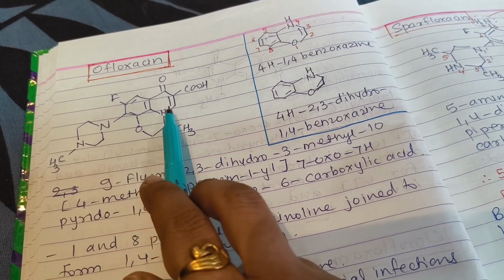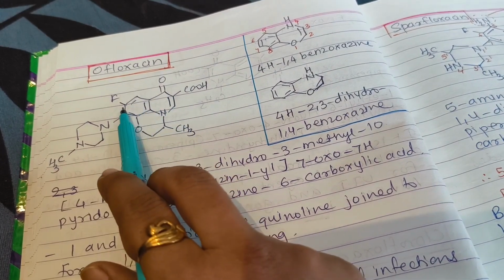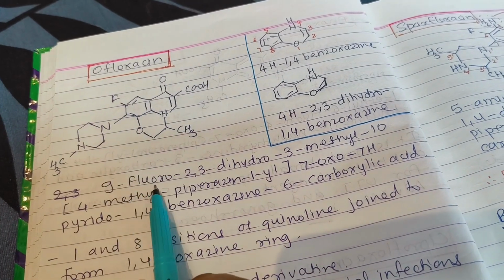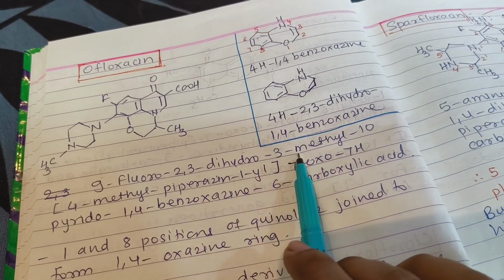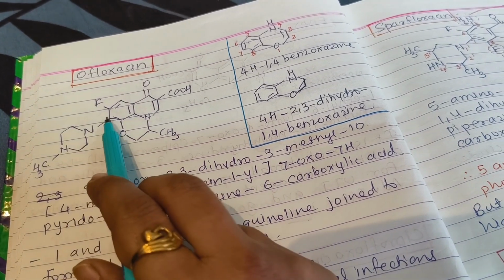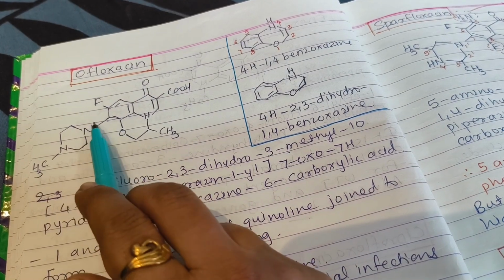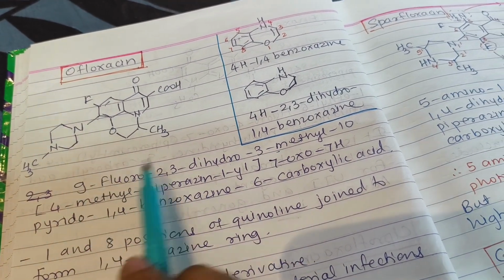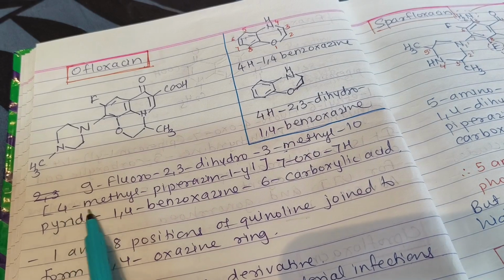1, 2, 3, 4, 5, 6, 7, 8 and 9. 9th position. 9th fluoro, 2,3-dihydro 3-methyl. Piperazine has come at 10th position. So what is there at the 10th position? It is 4-methyl.